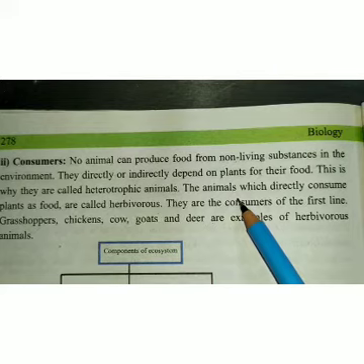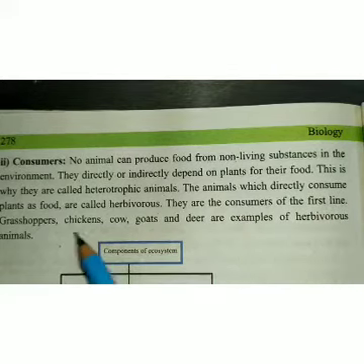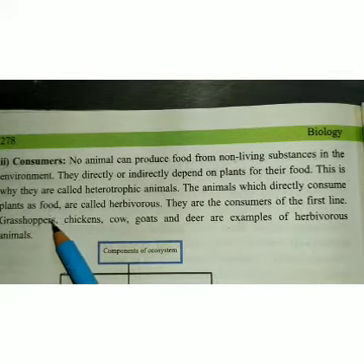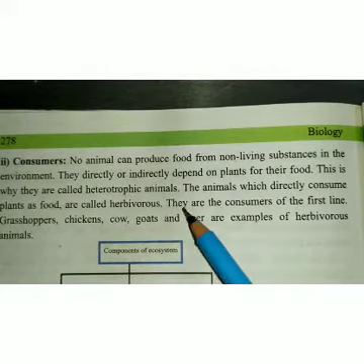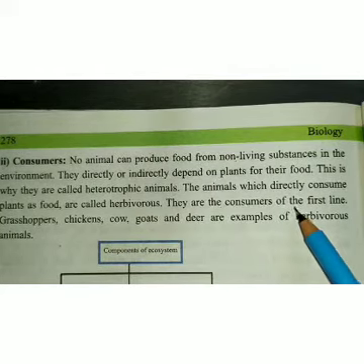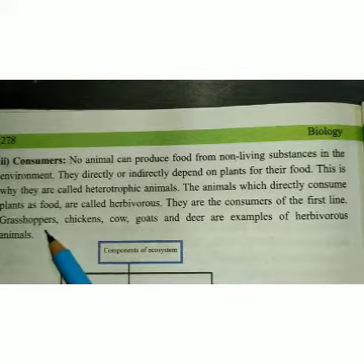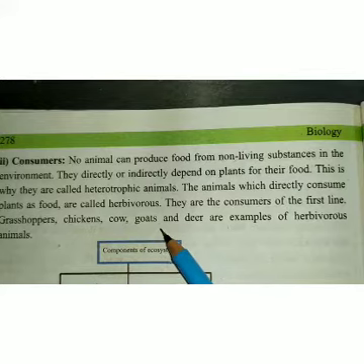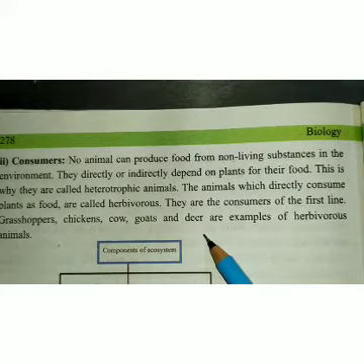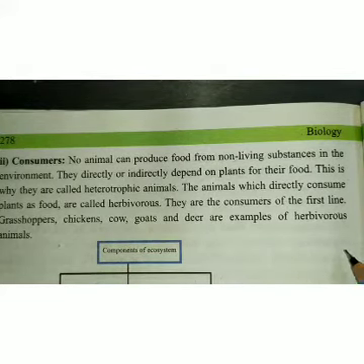The animals which directly consume plants as food are called herbivorous. They are the consumers of the first line. Grasshopper, chickens, cow, goats, and deer are examples of herbivorous animals.